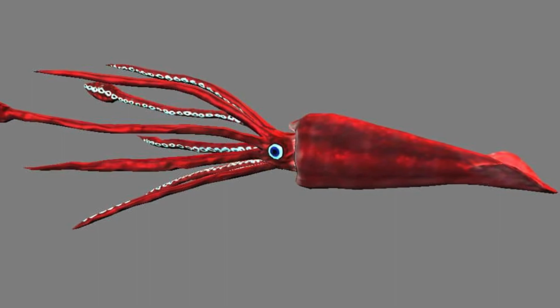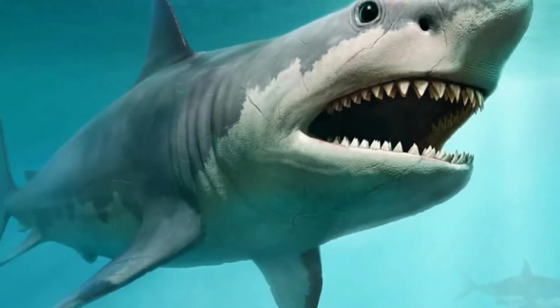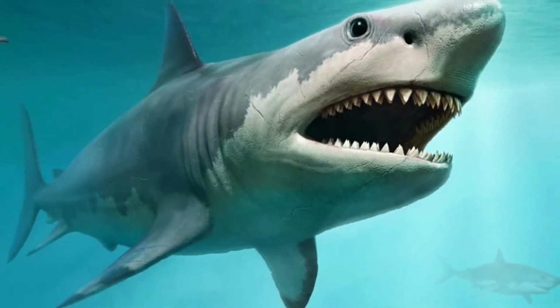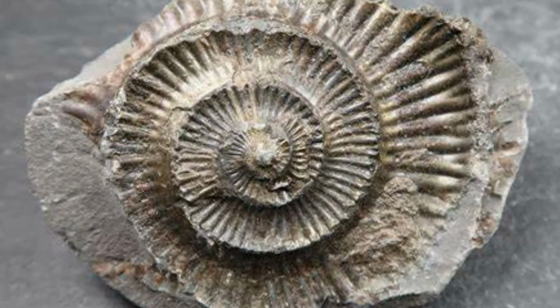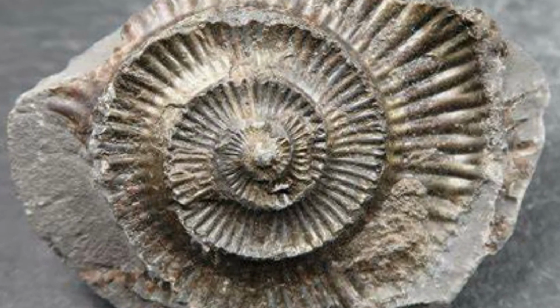Cephalopod ancestors of modern squid and finned relatives of modern sharks and rays were also common. Among the most beautiful fossils of marine life were left by the spiral shells of the ammonites.